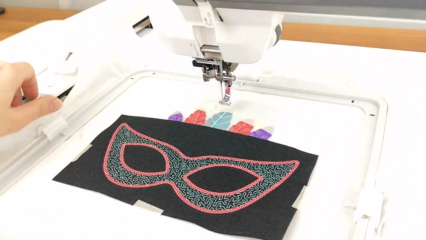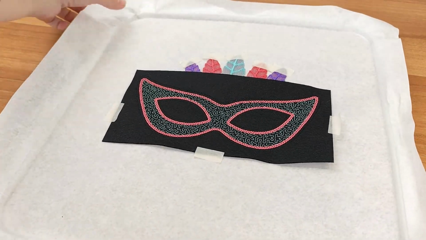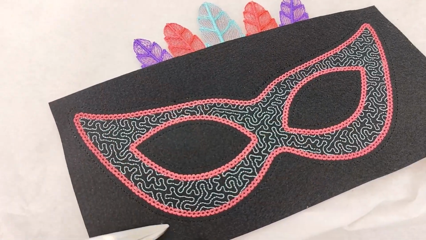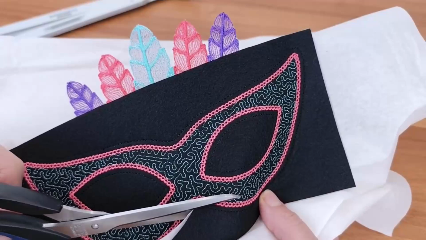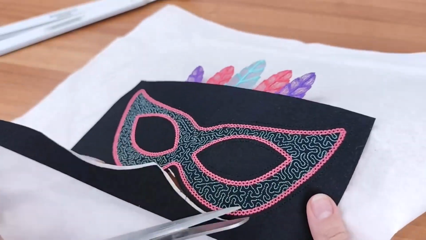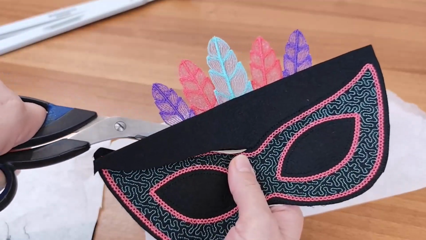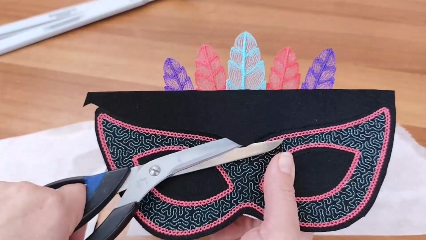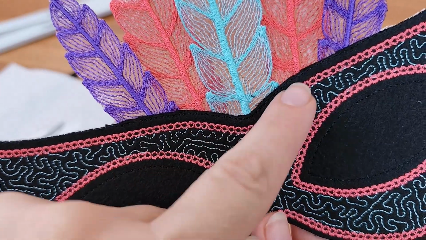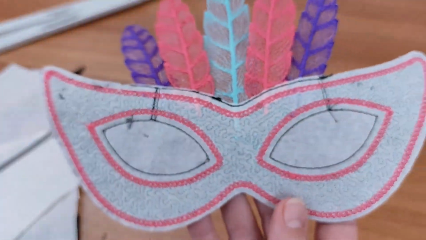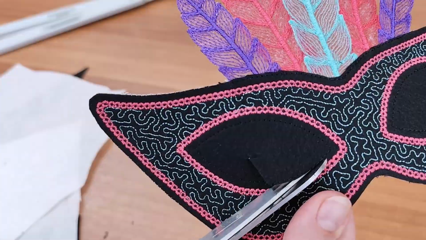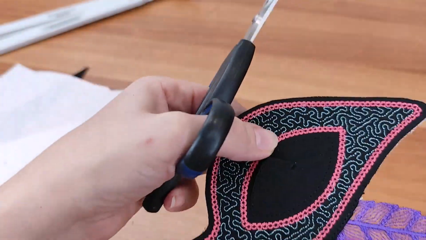When embroidery is finished, remove the hoop from the machine and remove the project out of the hoop. Use the outline stitches as a guide to trim around the shape of the mask. Be careful not to cut along the feathers. Notice that we cut it to the inside of the stitches, keeping only the part where the feathers are attached. Carefully cut out the holes for the eyes.